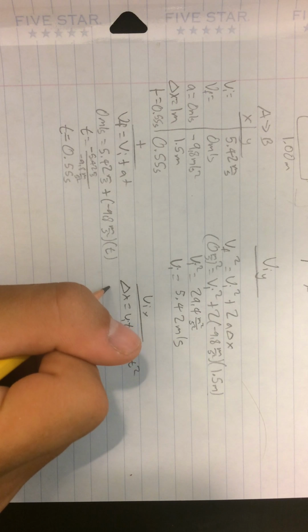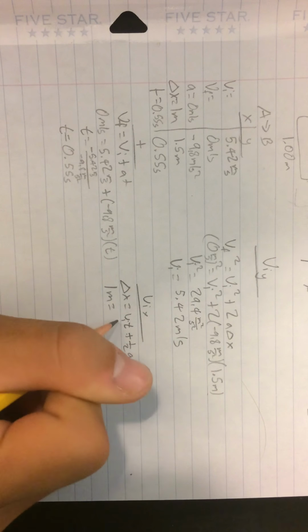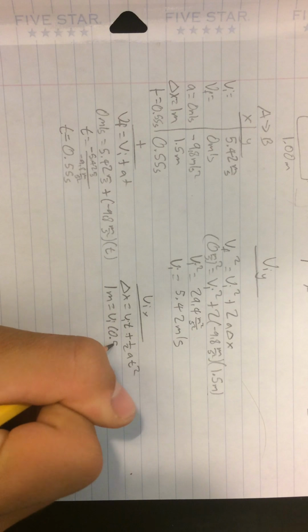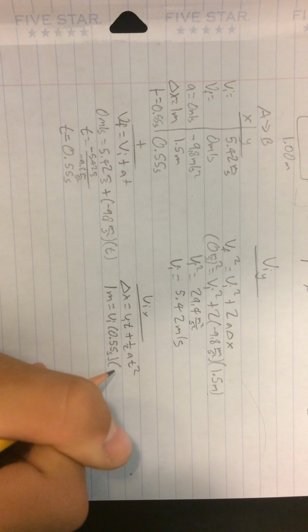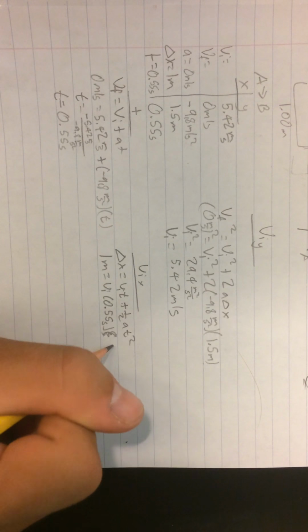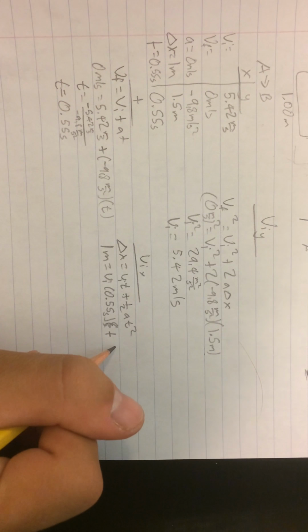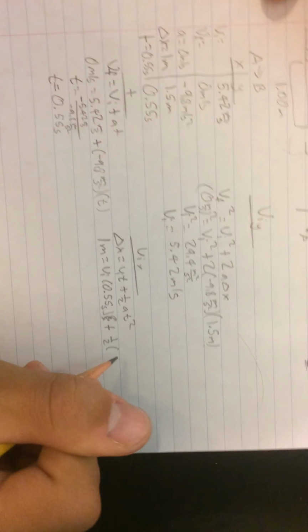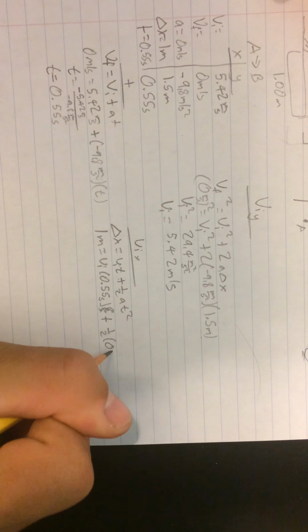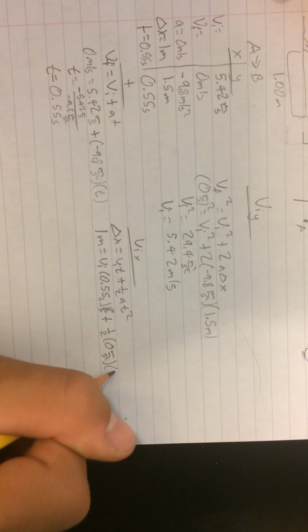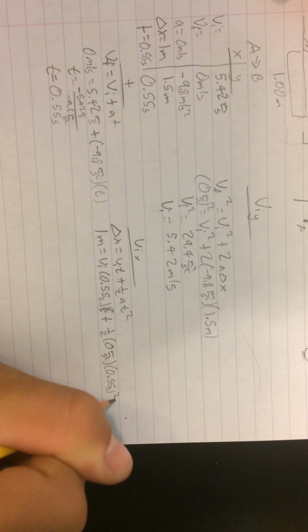So we have everything in there except for initial velocity. So we're going to end up having 1 meter is equal to initial velocity times 0.55 seconds, added to 1/2 times 0 meters per second squared times 0.55 seconds squared.